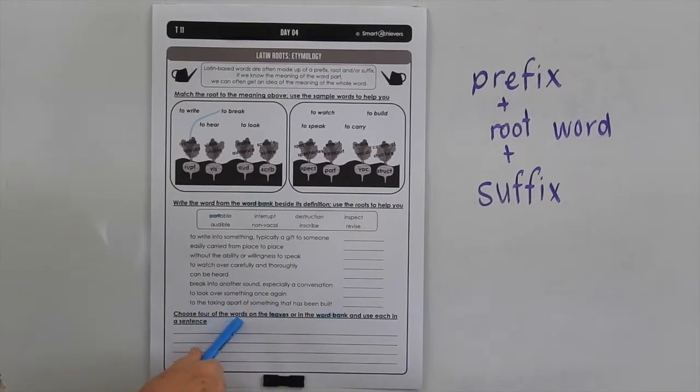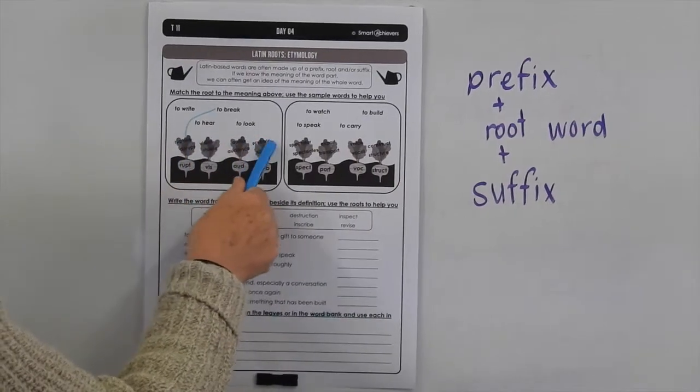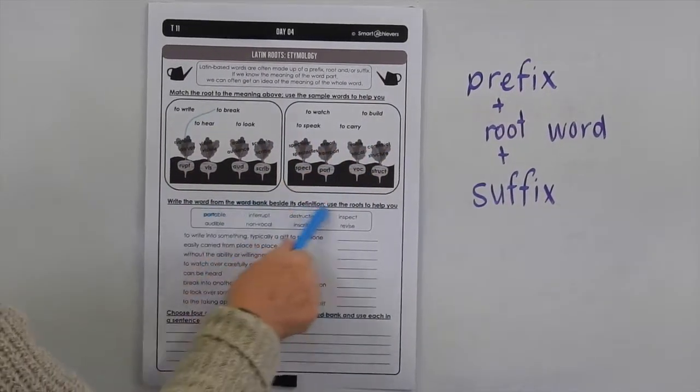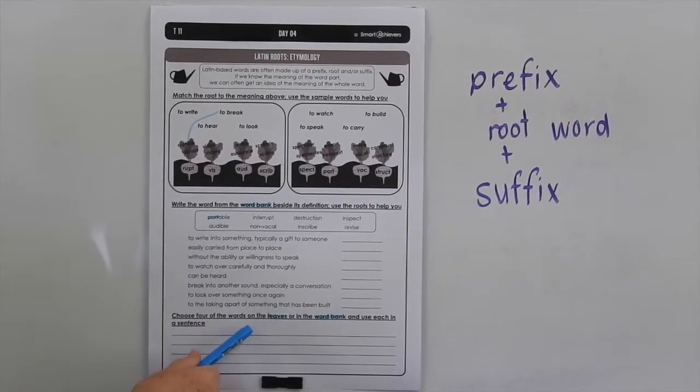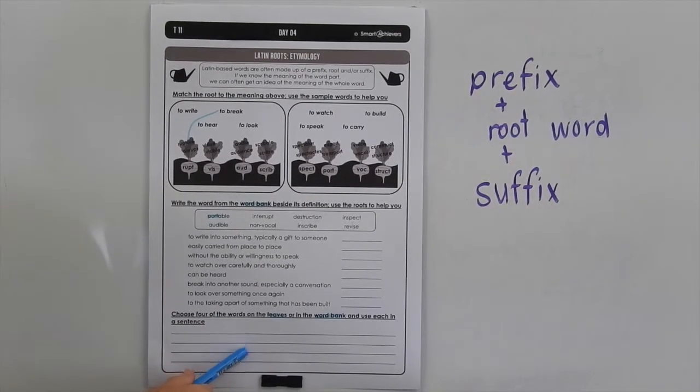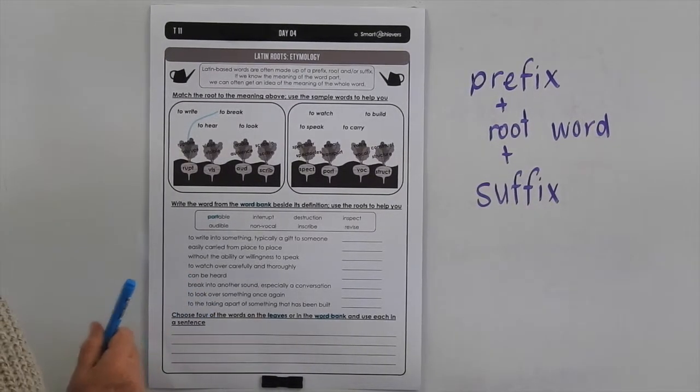Now choose 4 of the words on the leaves, any 4 words from there or from the word bank, and you're going to write each one of those 4 words in a sentence. And that's, of course, to show their correct meaning.